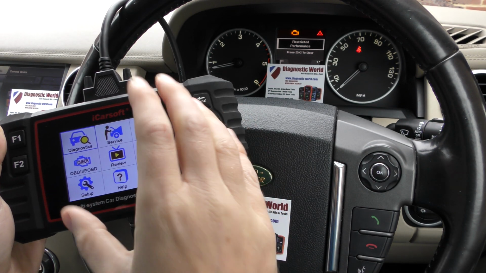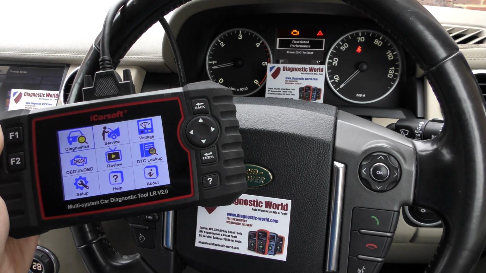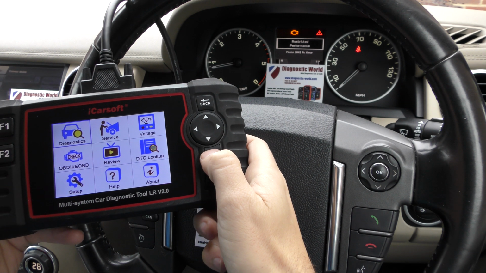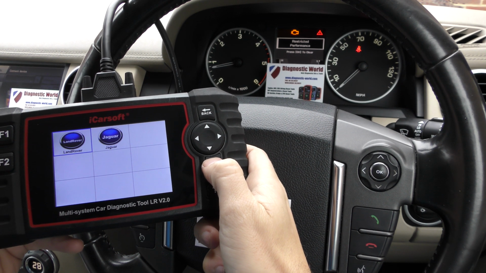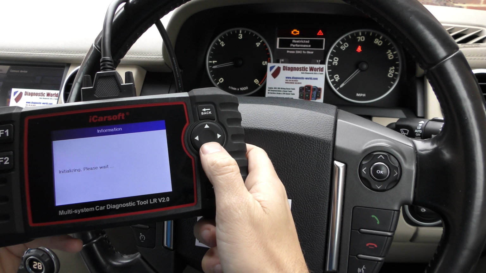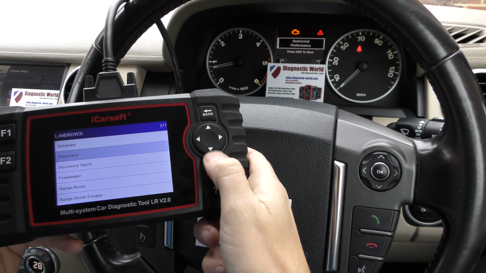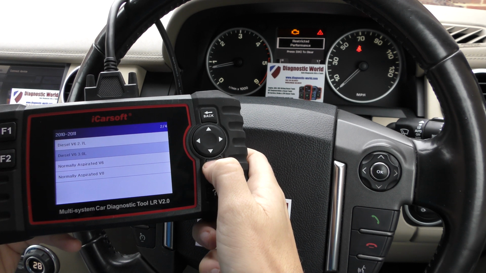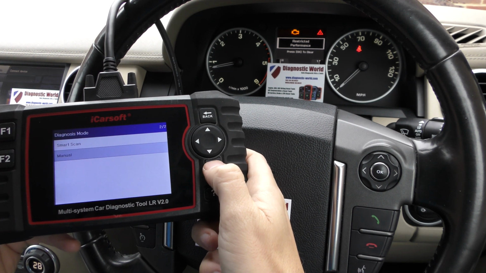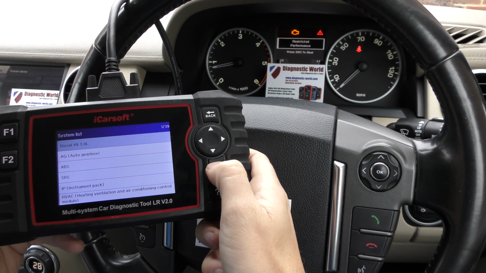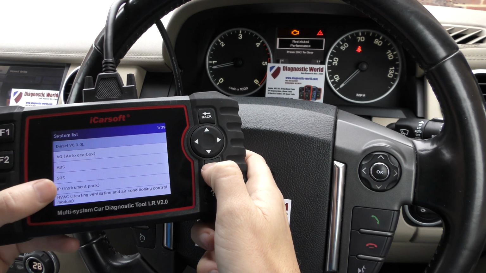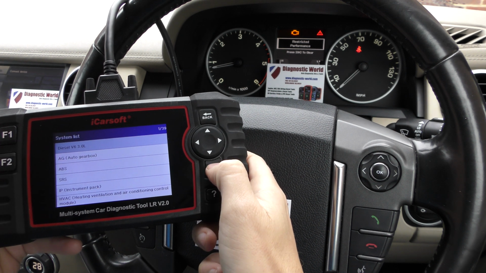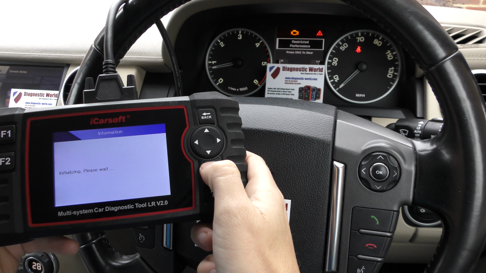So from the main menu, the tool is plugged in via this cable to the diagnostic port, which is underneath the steering wheel here, and we're going to select from the main screen Diagnostics. From this menu we're really just going to go through and select our specific vehicle. So we're in a Discovery, it's a 2010 model, and it's the diesel V6 3 litre. So we'll click onto manual and we're going to select the engine module. As you can see, it gives you a long list, 39 in this particular vehicle, but obviously we're just interested in the engine right now, so we're going to click onto that.